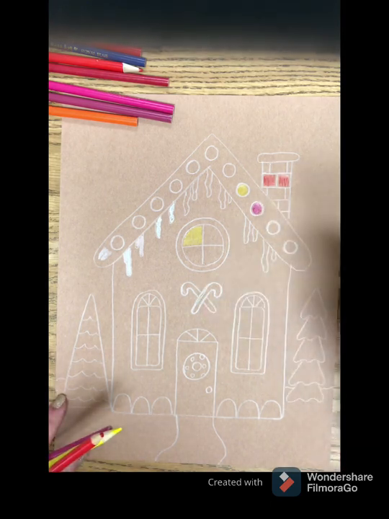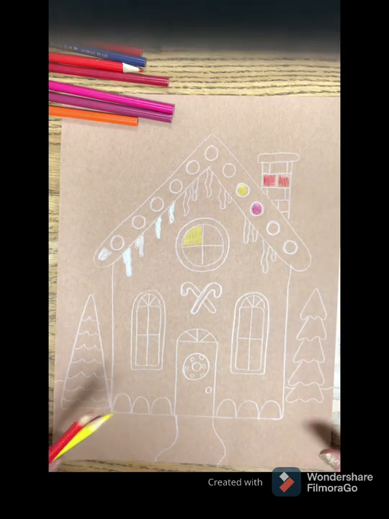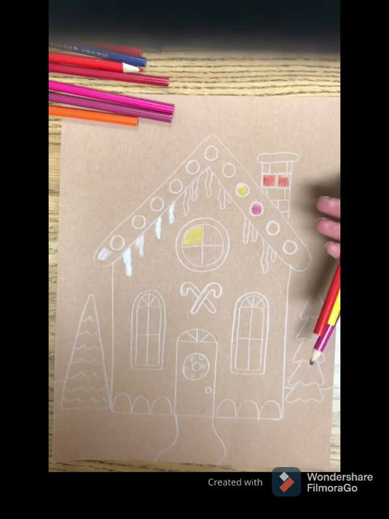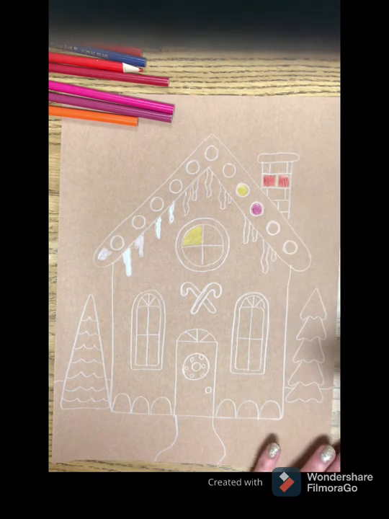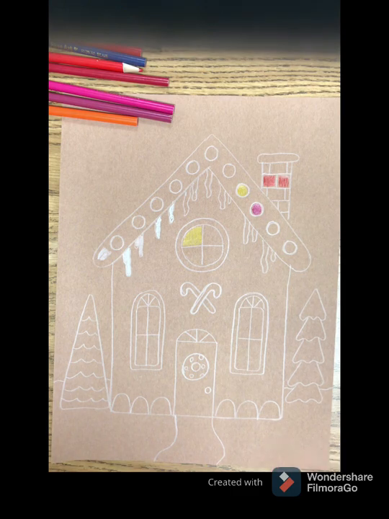Colored pencil, I tested out a few things. Crayons, not quite as dark, so I think you're probably going to want to use some nice colored pencil here to darken up those colors onto your paper. Have fun, enjoy.